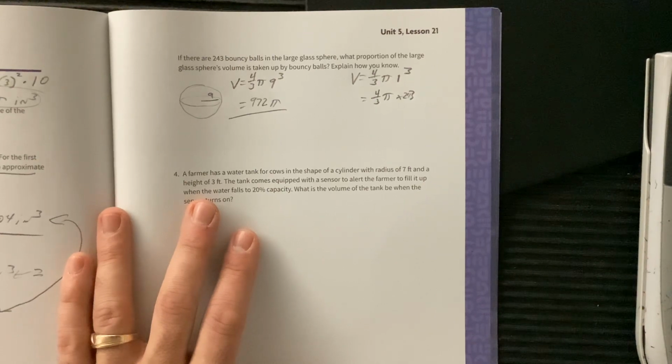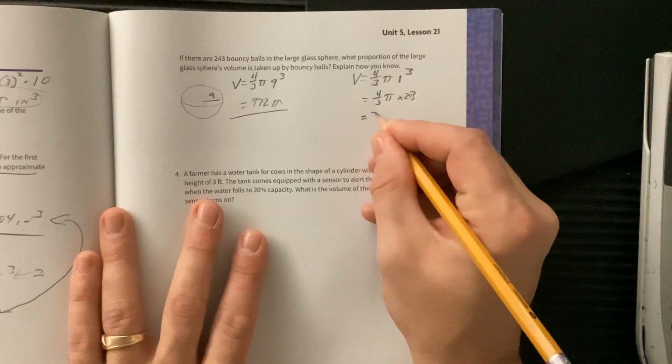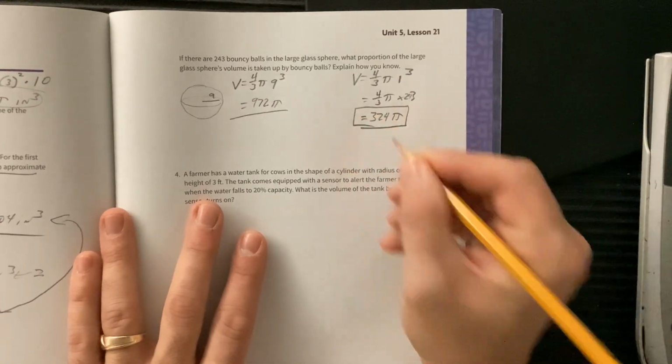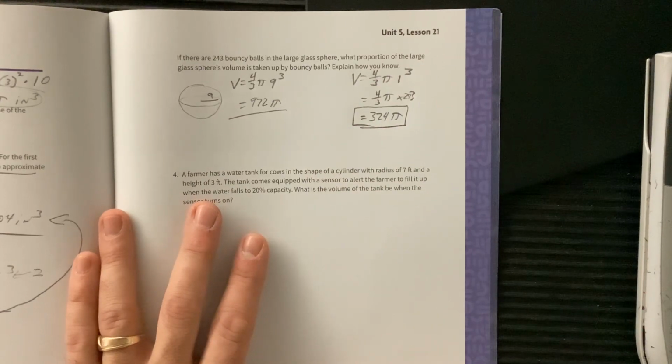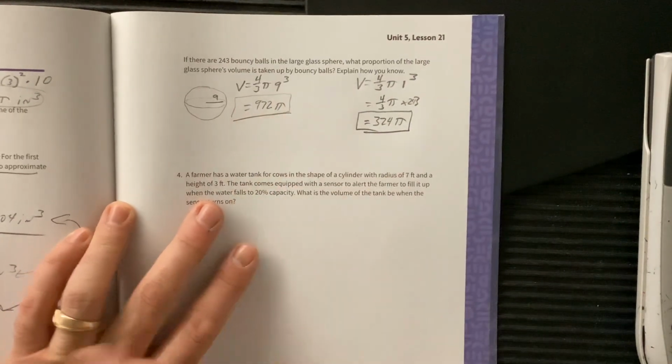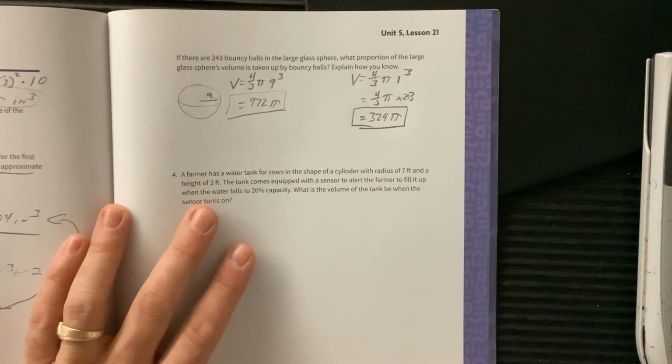So if I multiply it out, times 4, divide by 3, I get 324 pi. So this is how much space is taken up by the bouncy balls, all 243 of them. So I need to know what proportion is taken up by the bouncy balls.